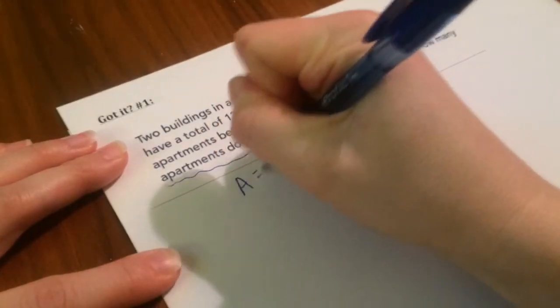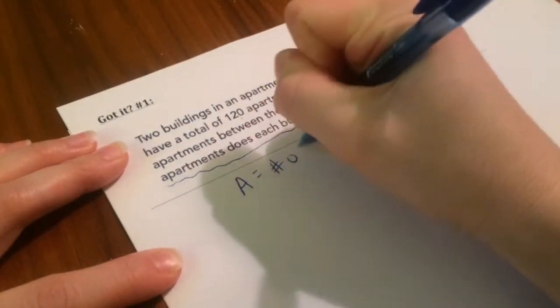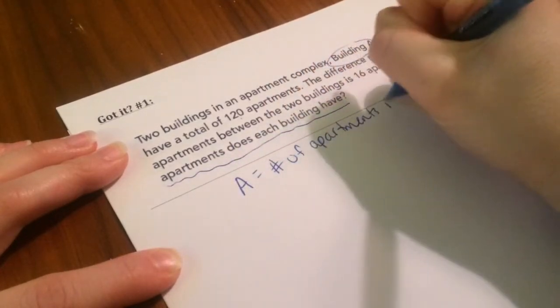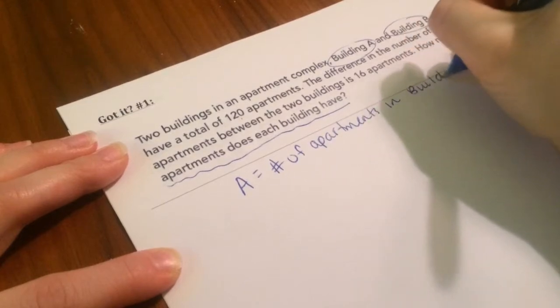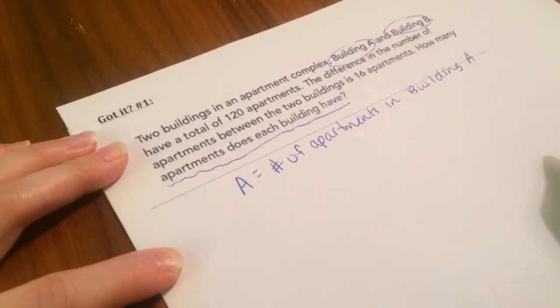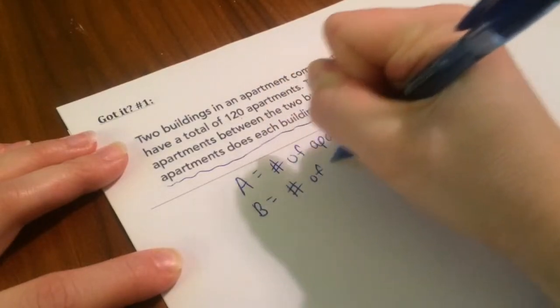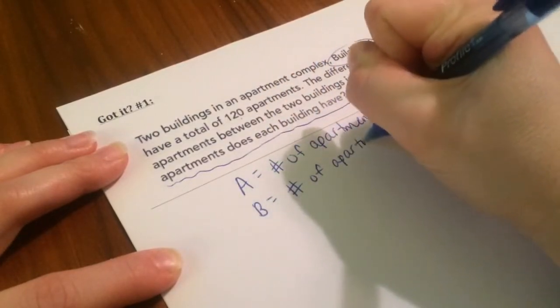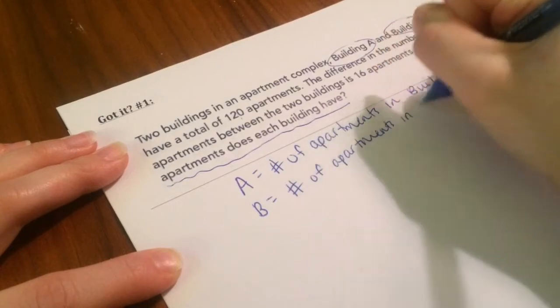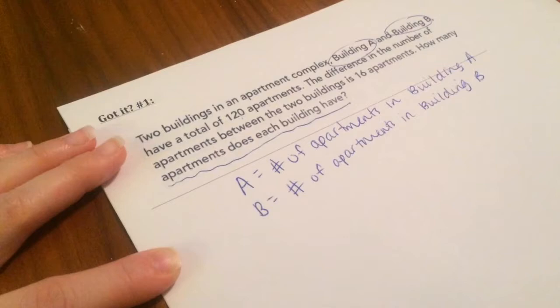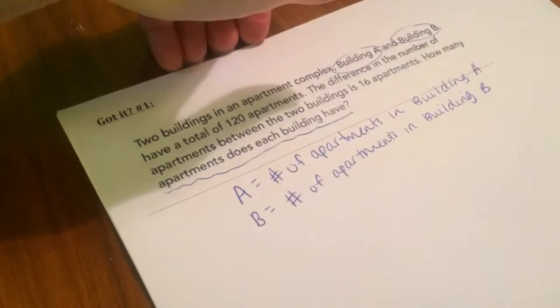So let's label A as our variable for the number of apartments in Building A. And then B is going to be the number of apartments in Building B. Okay, we had to label our variables.